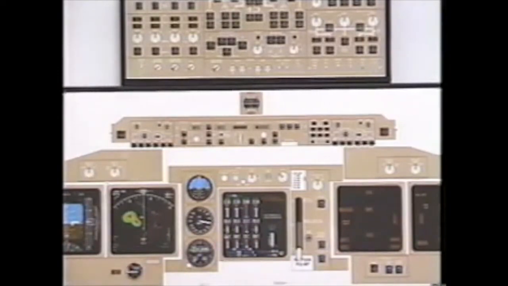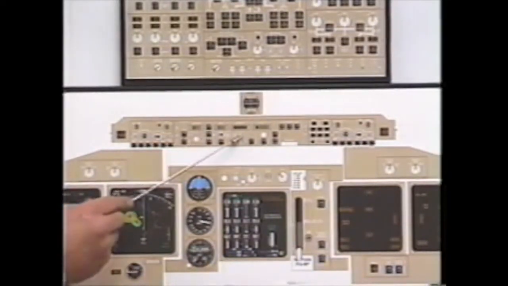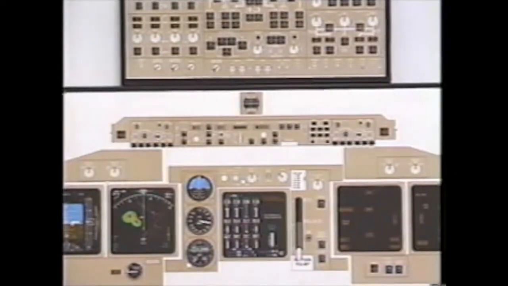Roll modes of your airplane. We have TOGA, LNAV, heading select, heading hold, localizer, rollout, and attitude. Pitch modes of your airplane, again TOGA, VNAV, flight level change, vertical speed, glide slope, flare.